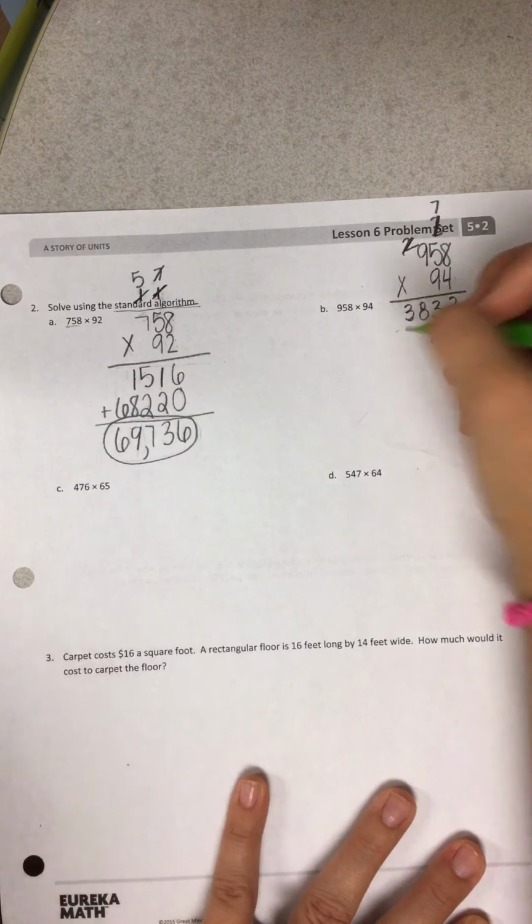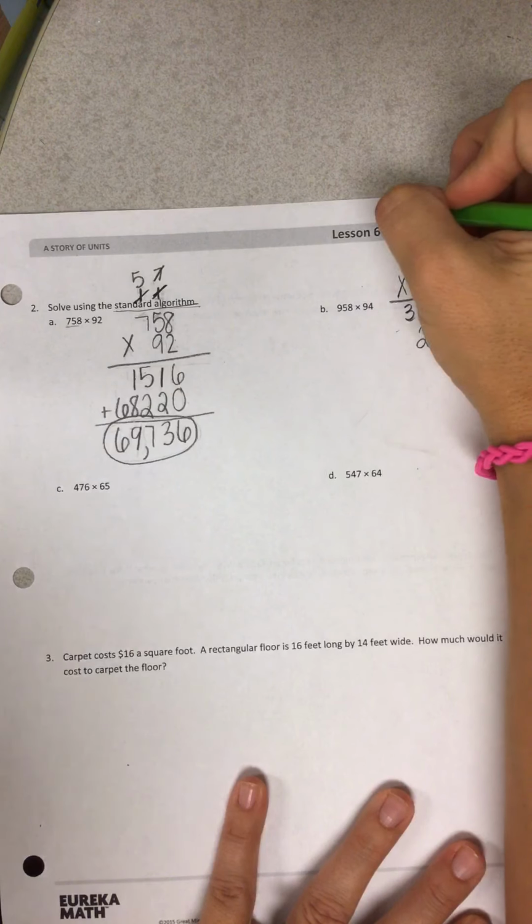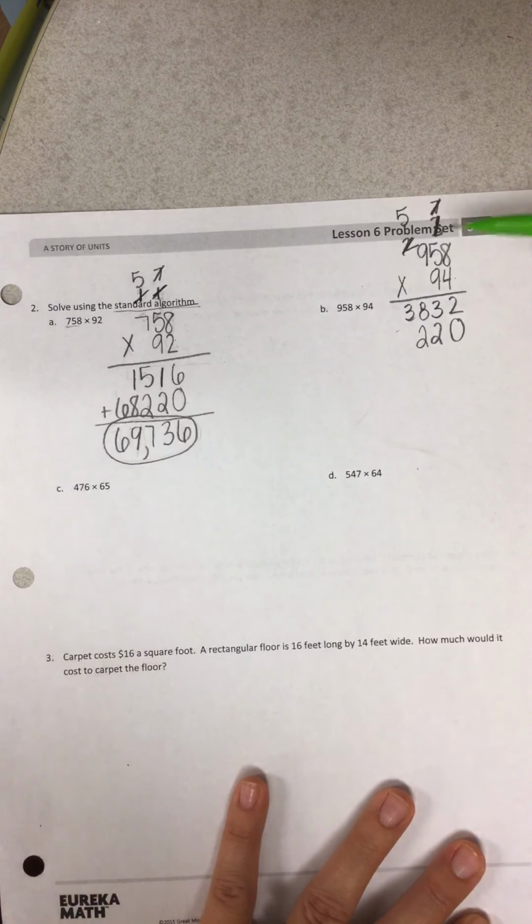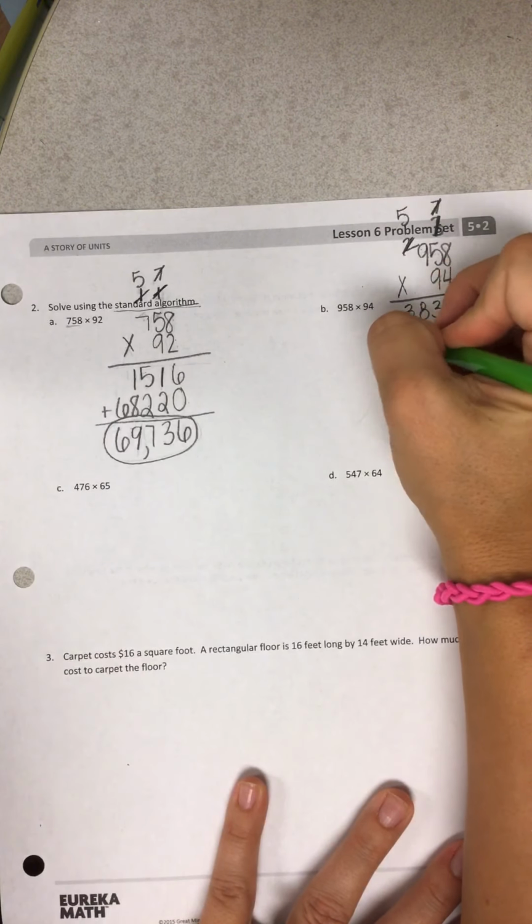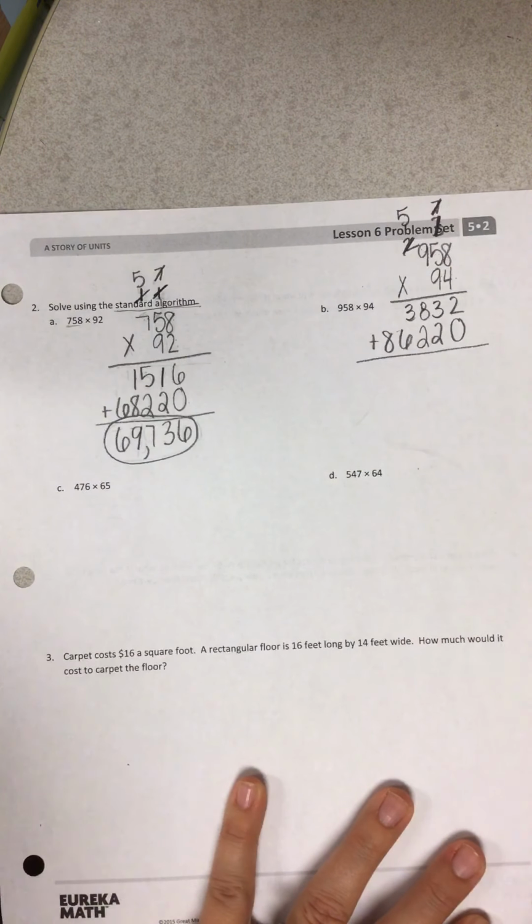45 plus 7 is going to give me 52. I had to think about that, guys, for a second. Okay, cross off that 7. 9 times 9 is 81, plus 5 more is going to give me 86. So now I'm going to carefully add this up.